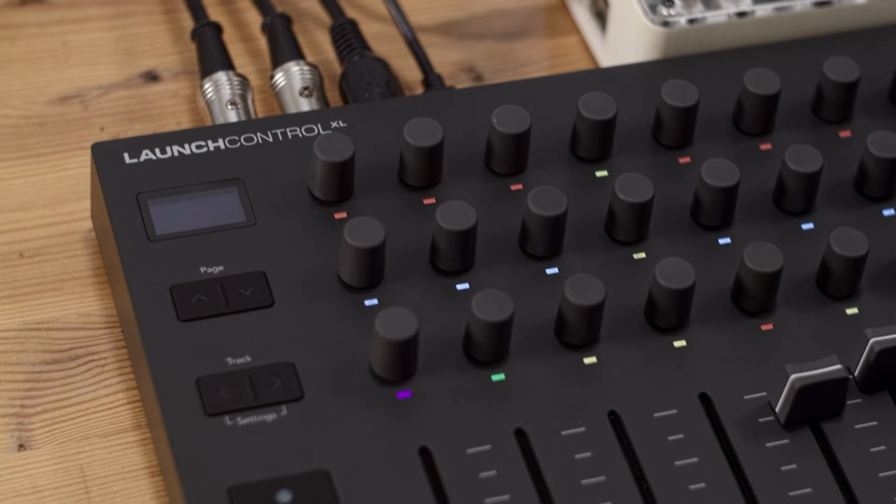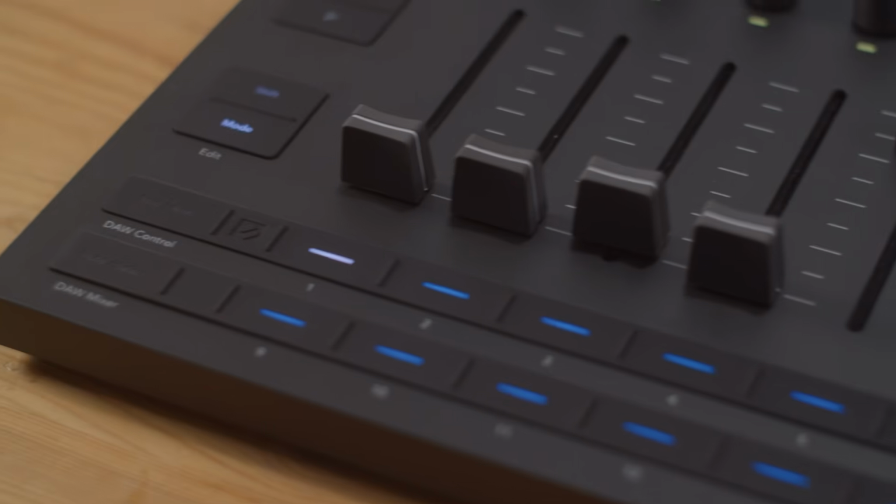This is where the Launch Control XL comes in. In this video, I'll show you 5 ways to take control of your DAWless setup with a custom mode on the Launch Control XL. Let's go.